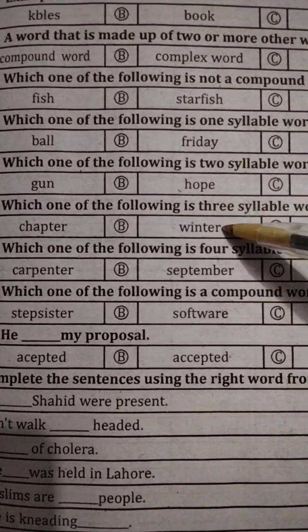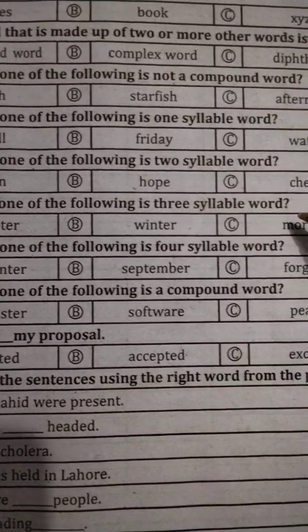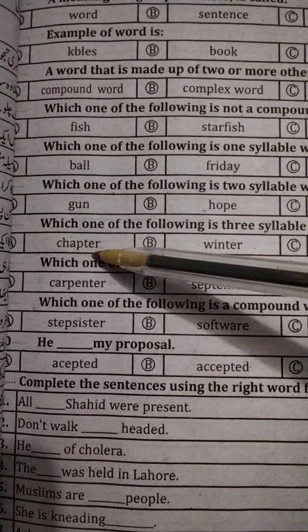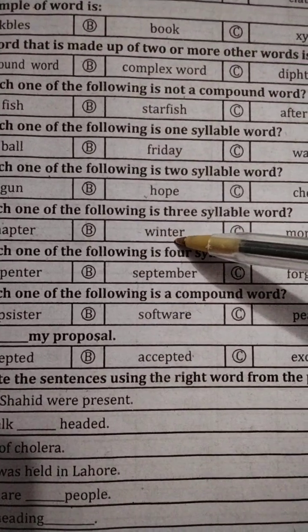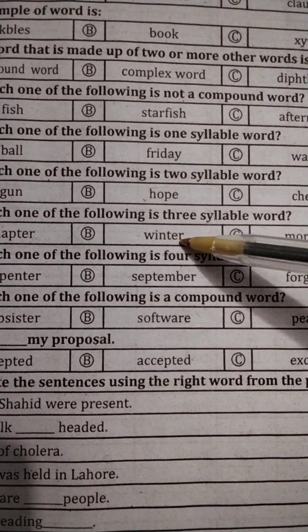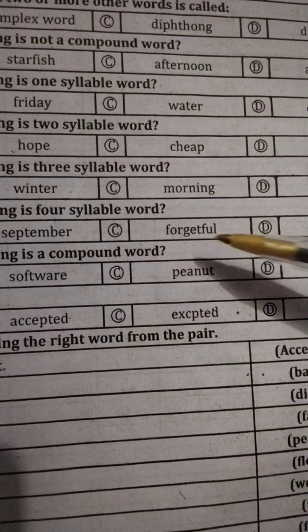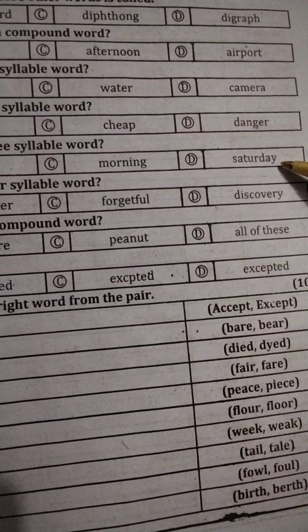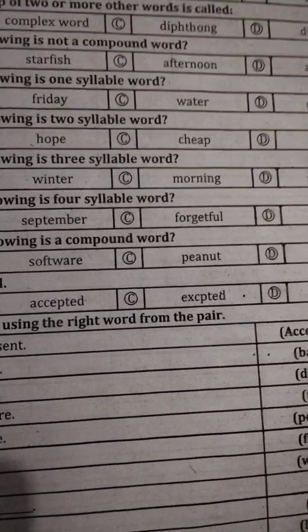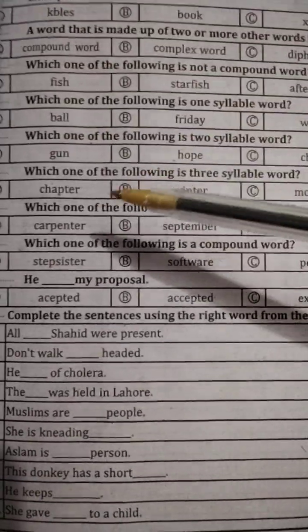Which one of the following is a three syllable word? Chapter, winter, morning, Saturday. Saturday is a three syllable word.